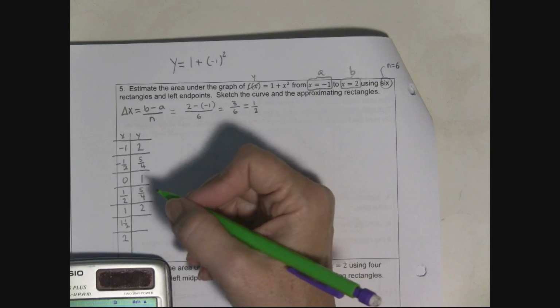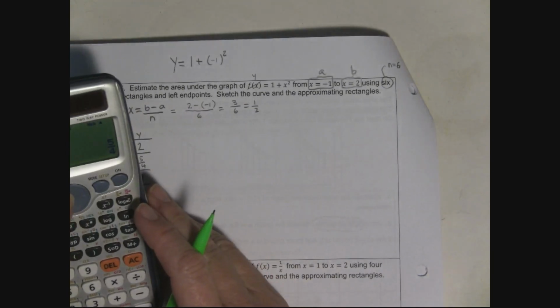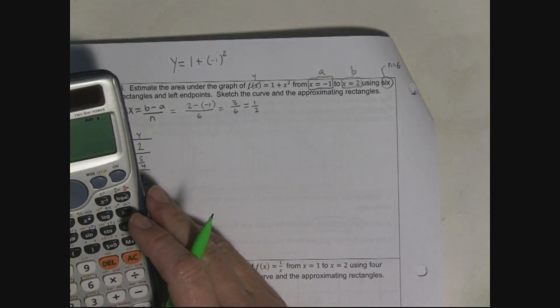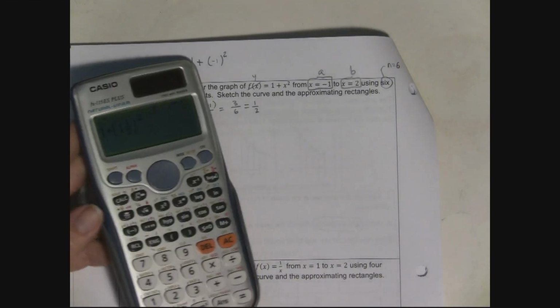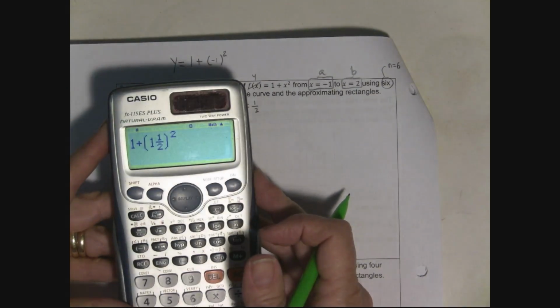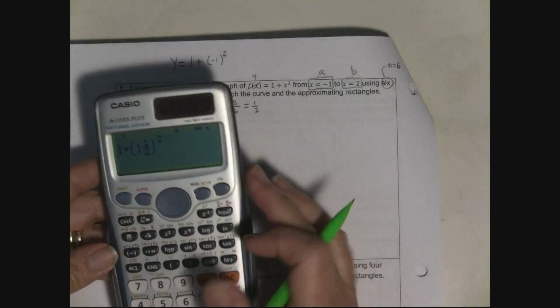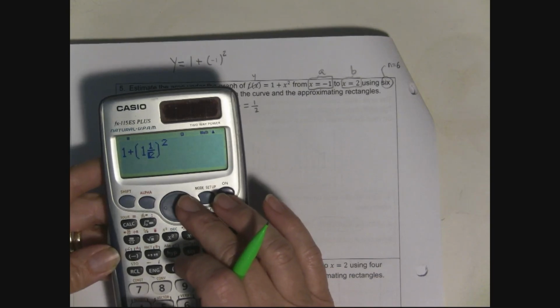Now, when you go to put 1 1/2 in your calculator, if you think that you can just go over here and put the 1 right there, that seems like it looks like 1 1/2, you can't. I did do that, but I want you to know that it's thinking that I'm doing 1 times 1/2. Even though that's not what it looks like on the calculator screen, that's what the calculator thinks I'm doing.